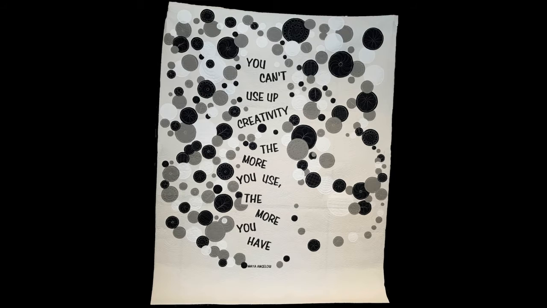Quilts today can be made with more modern designs rather than the traditional ones, like this quilt that quotes Arkansas poet Maya Angelou, which was donated to the Rogers Historical Museum by the Northwest Arkansas Modern Quilt Guild.